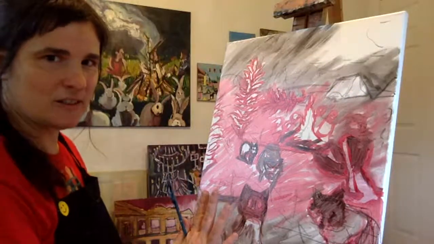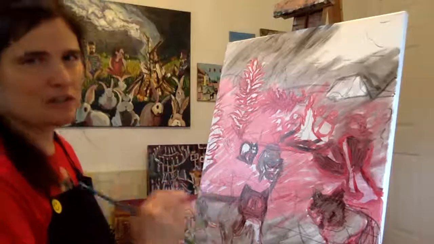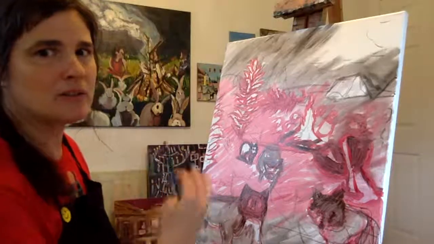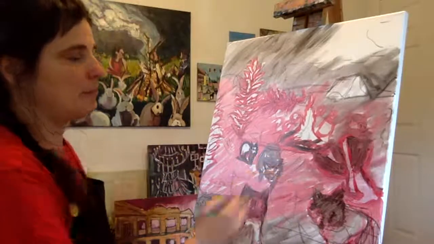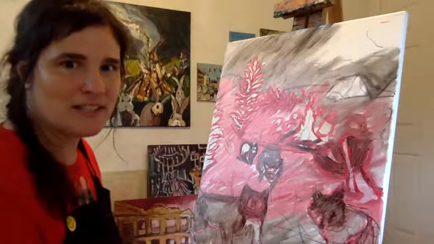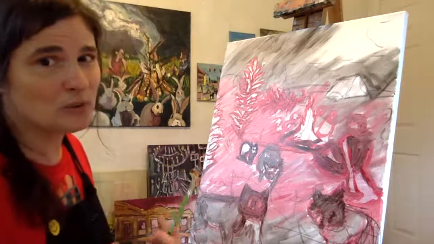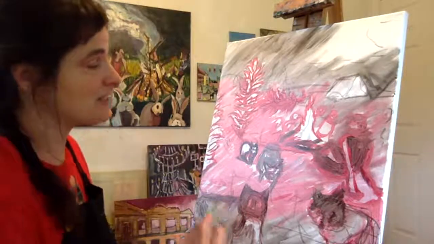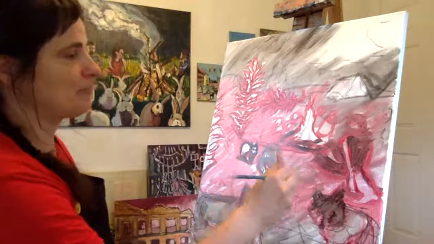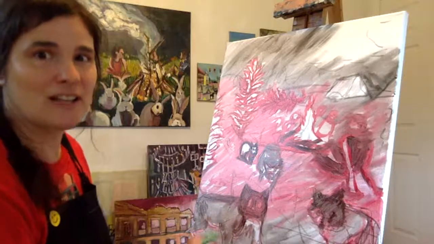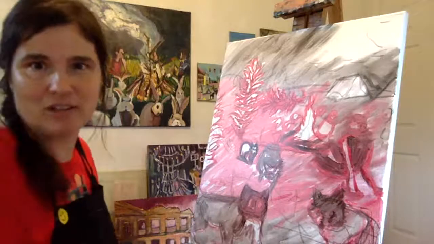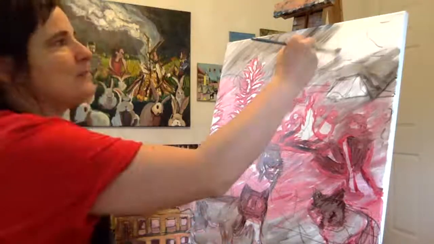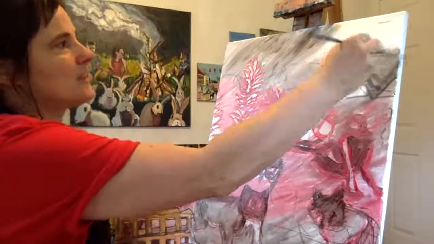So this is looking a little messy. I will post progress shots of this on my blog so you can see how it progresses. Maybe you'll notice elements taken away by the time it's done, or elements added to it by the time it's done. My paintings tend to change a lot as I go, the compositions of them. So we'll see. I don't know where it's going to evolve.